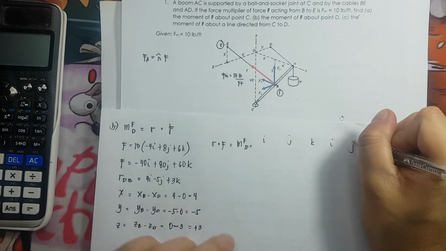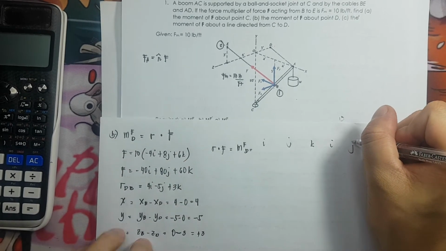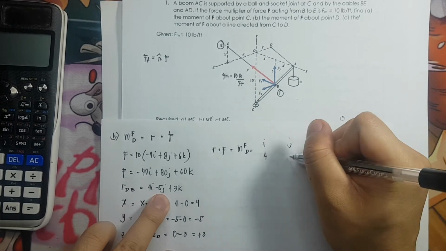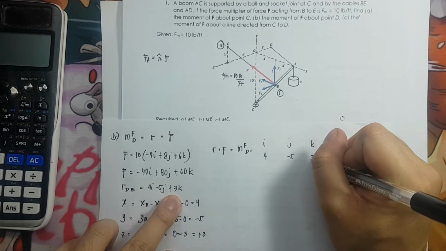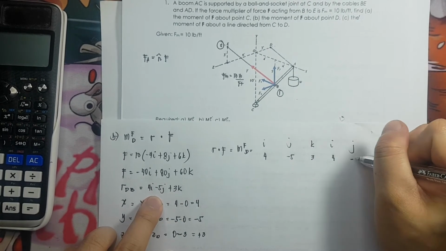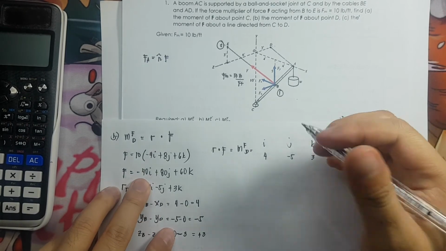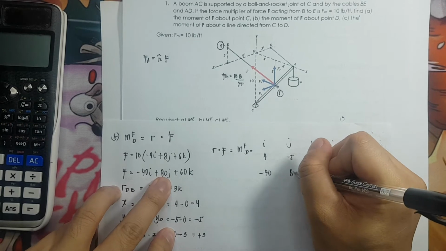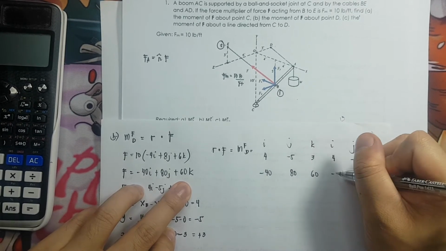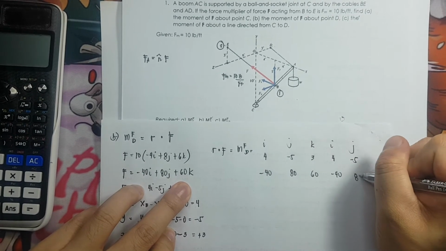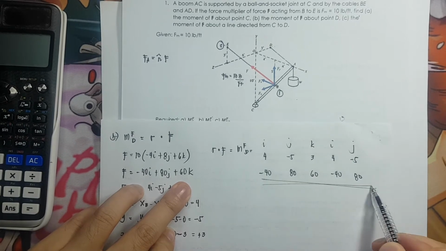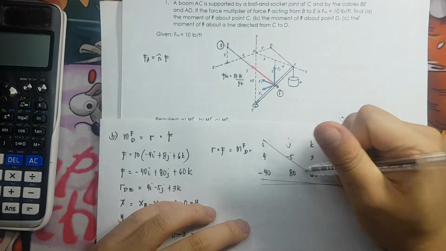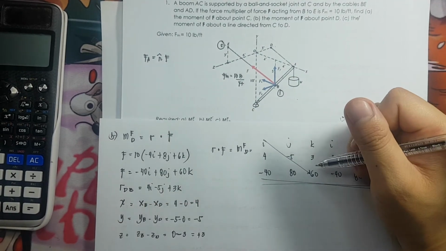For the position vector we have 4, negative 5, 3, and for the force vector we have negative 40, 80, 60. Okay, so if it is pointing downward, that would be positive.